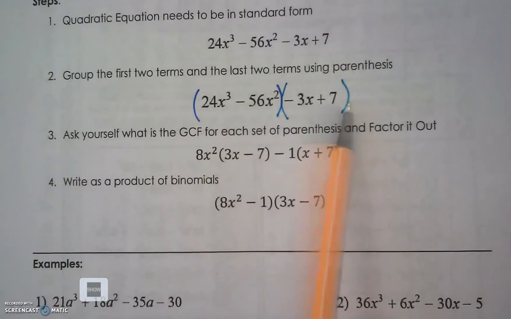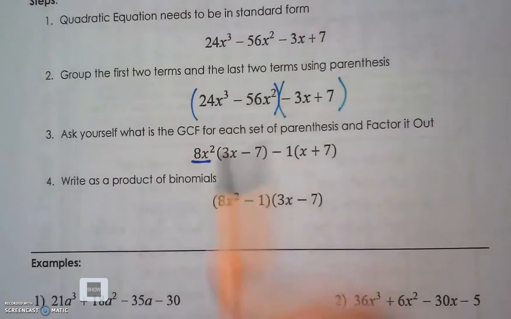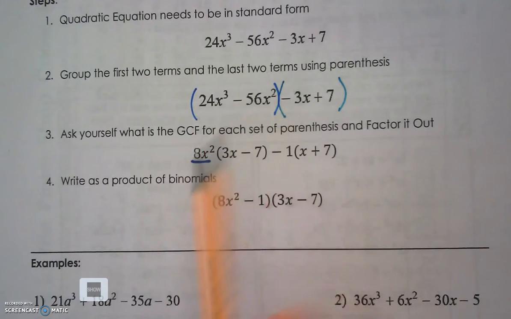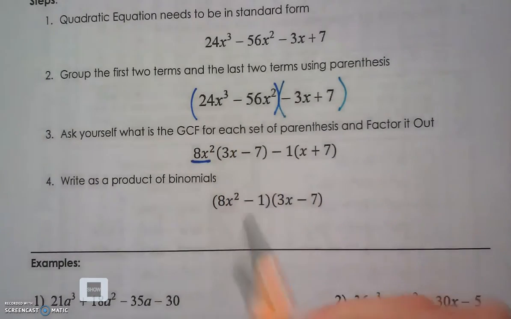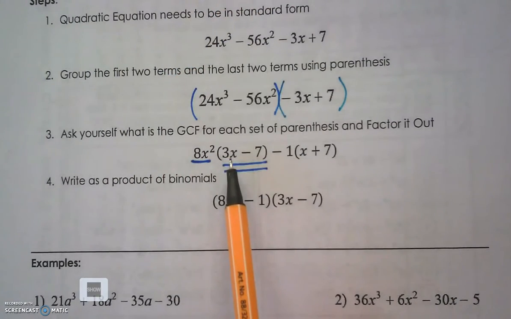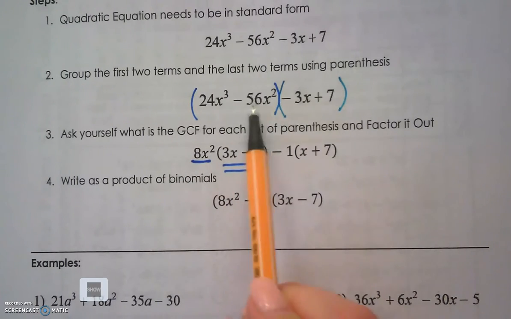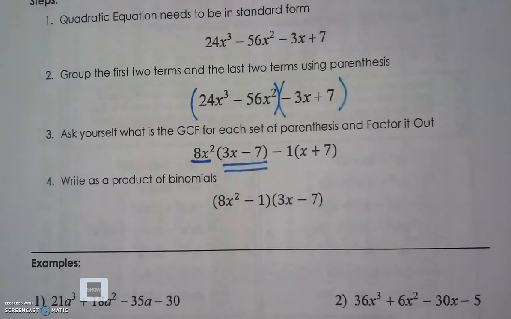And with those 2 groups, I'm going to look for a GCF in between those 2 groups. So this 8x squared is the GCF between 24 and 56. 8's the biggest number. And x squared, I can take 2 x's from each of those groups. Well, what's left is this piece right here. So we will have 3x minus 7, because 8 times 3 is 24, and 8 times a negative 7 is a negative 56, and the variables just follow suit.